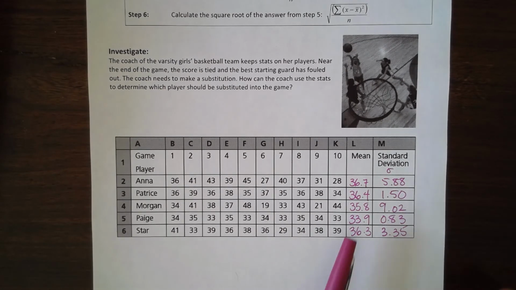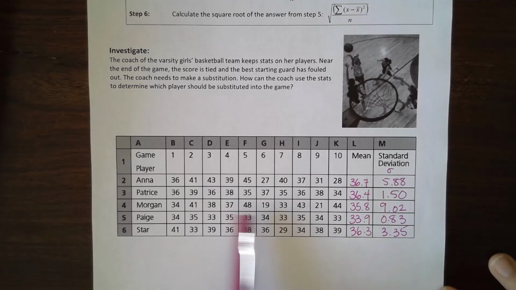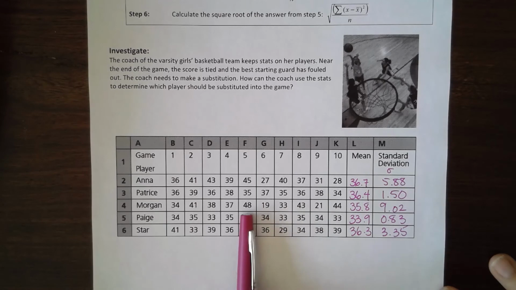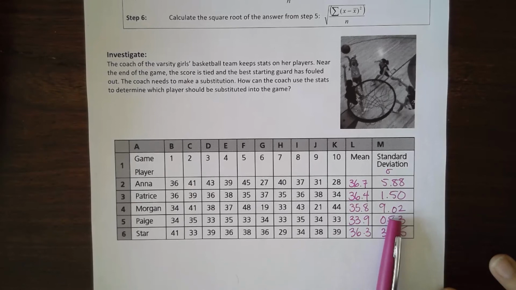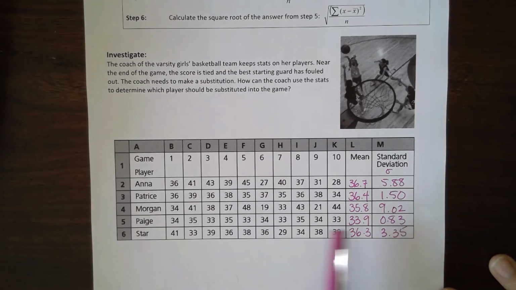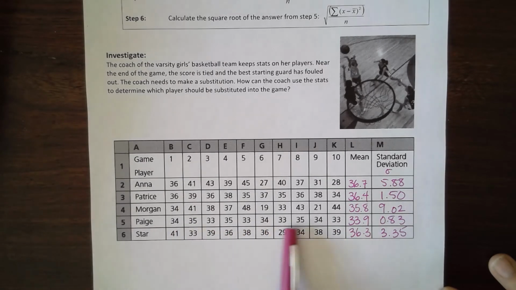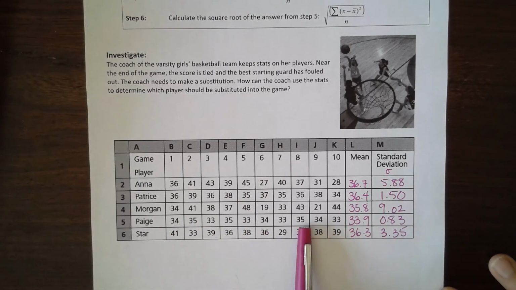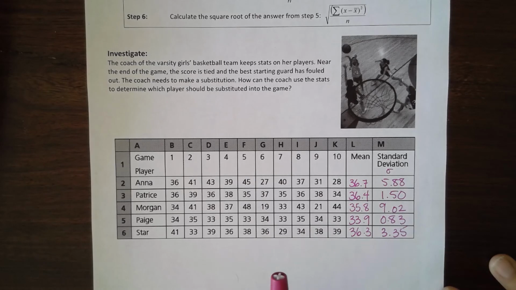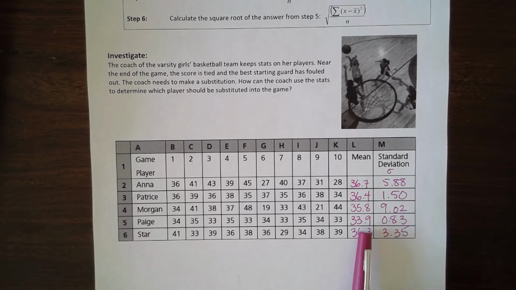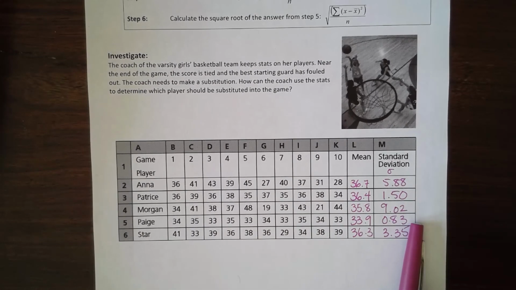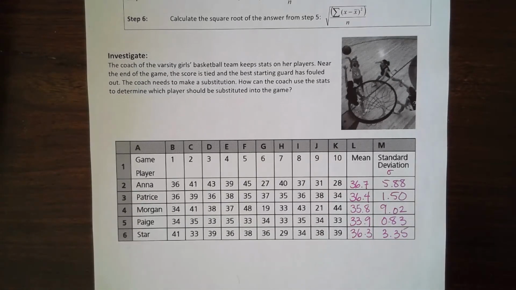And if we go back and look through all this data, she has the lowest lows and some of the highest highs. So she has some pretty bad games and some really good games. And so this gives her that really large standard deviation. If we look at Paige, though, who has a very low standard deviation, Paige always is 33, 34, or 35% consistently, right? So that's why her average is consistently really close to 34%. So Paige is the most consistent player on the team, and Morgan is the least consistent player on the team.